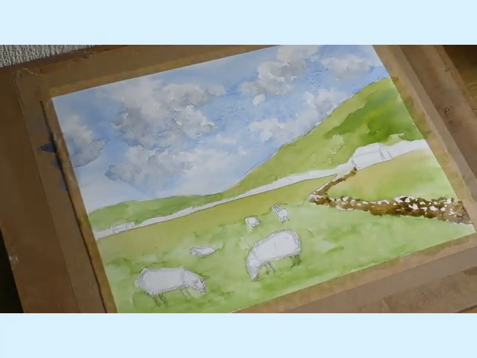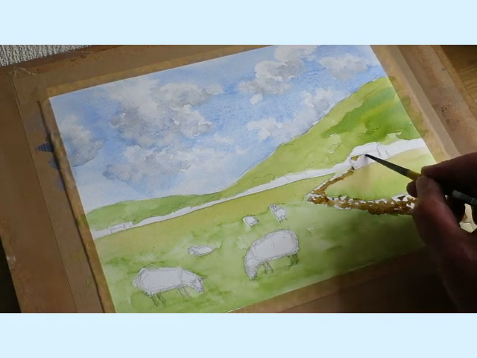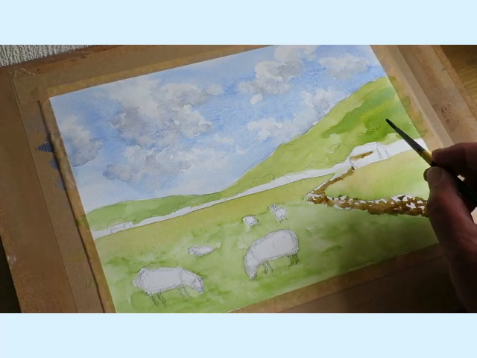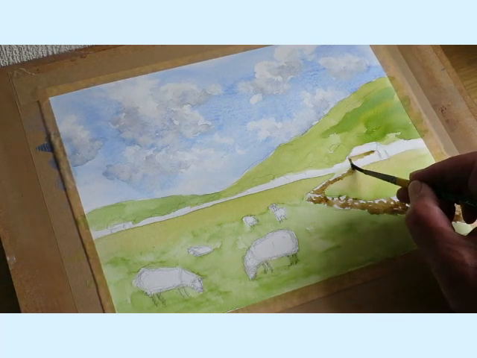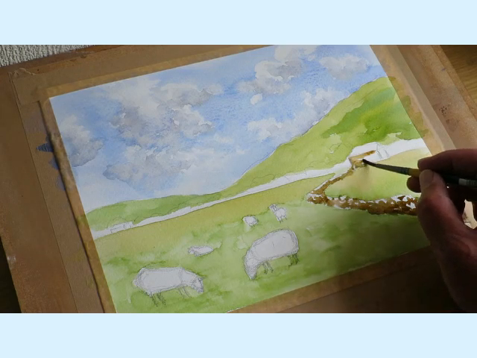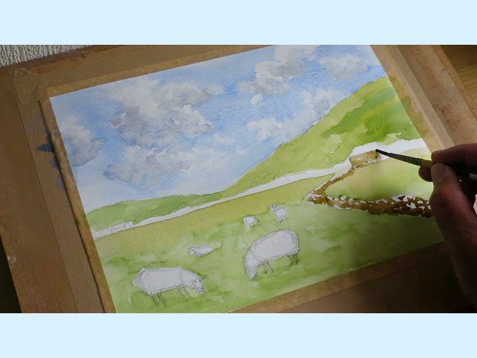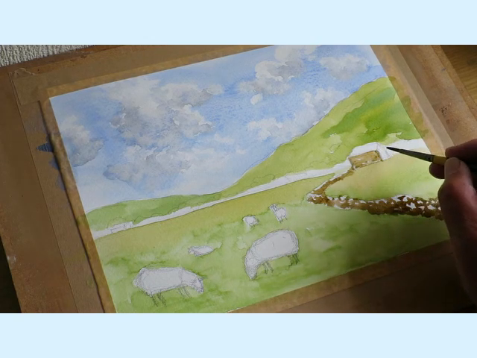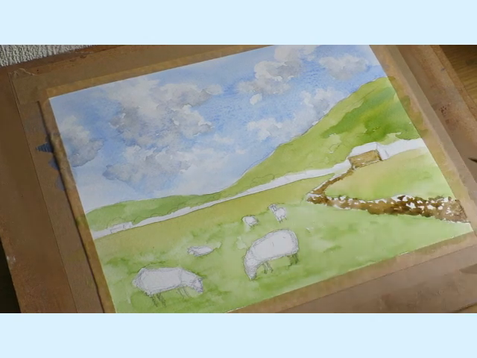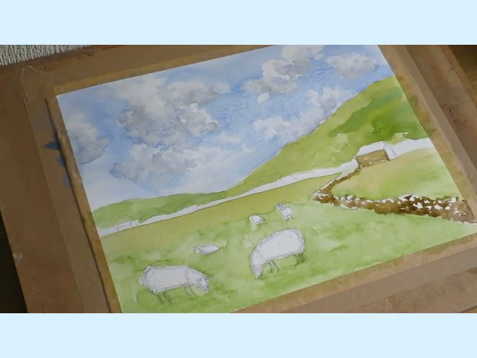While I'm here with that colour, it's quite nice. I'm going to paint in what looks like a bit of a barn. I'm going to get that in quickly. Right. Okay, that's quite nice.